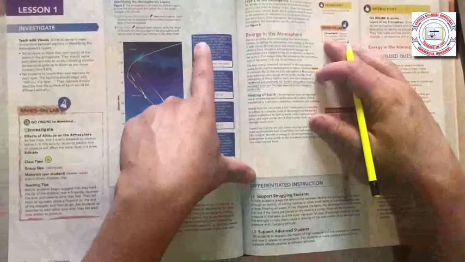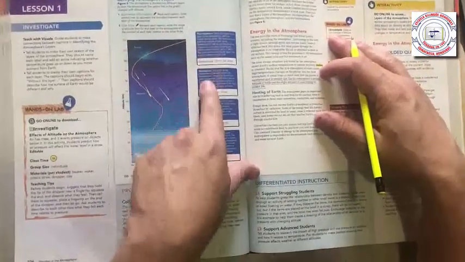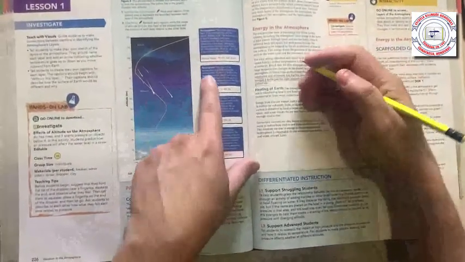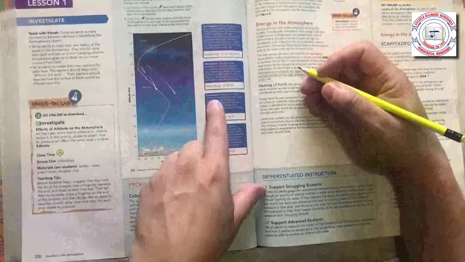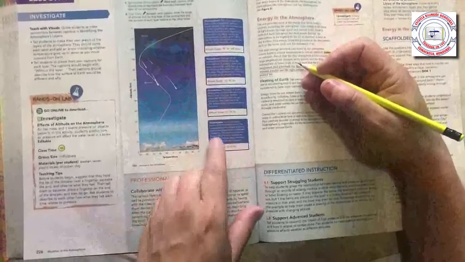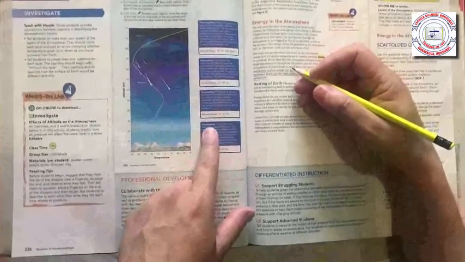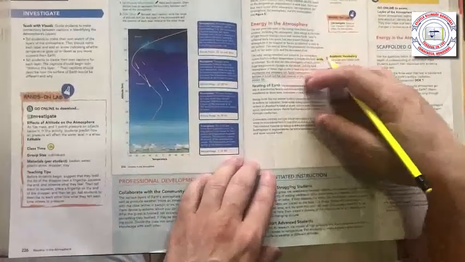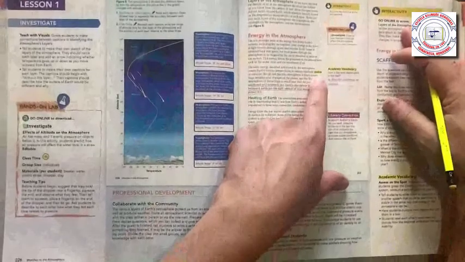There are thermosphere, sorry. You have mesosphere, you have stratosphere, and you have troposphere. That's on page 226. Okay, next page, you have academic vocabulary, stable. Study this definition for the exams. Okay, that's lesson number 1.